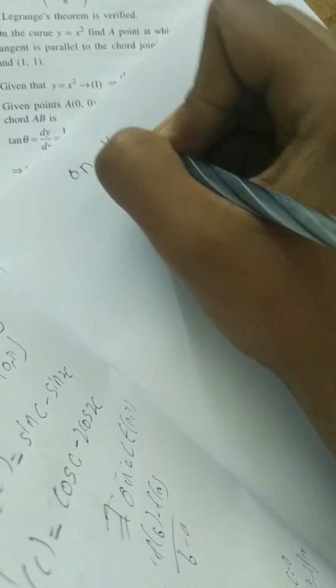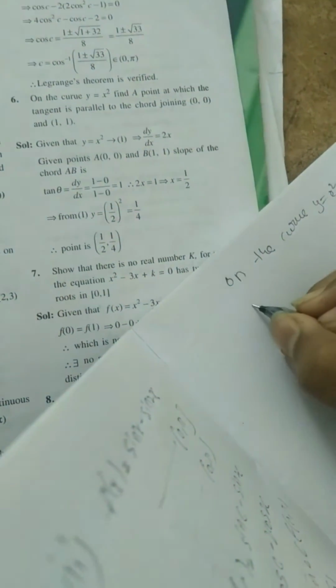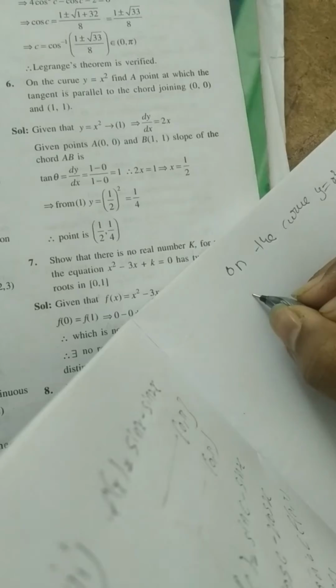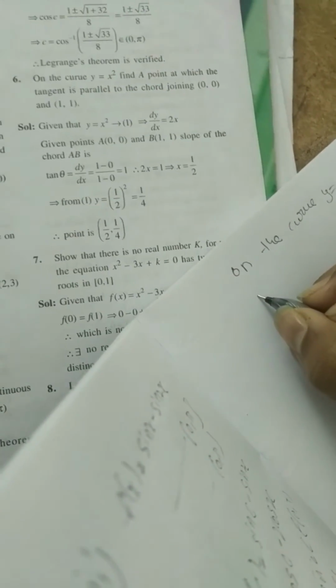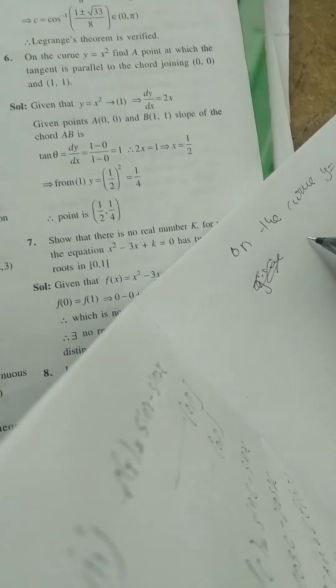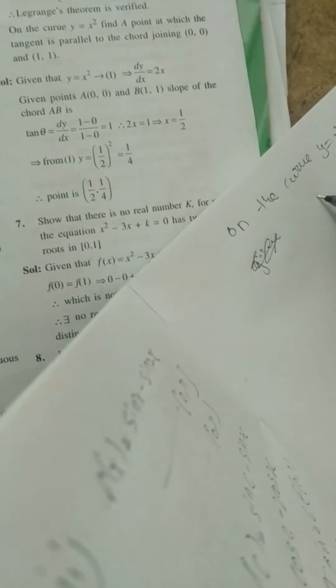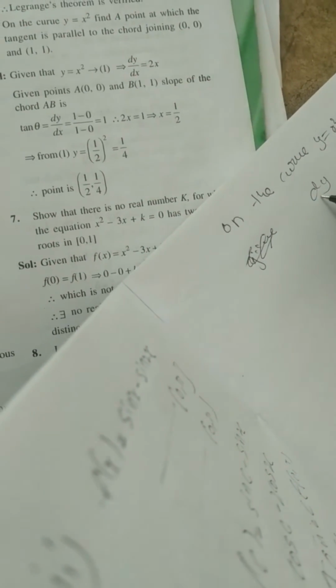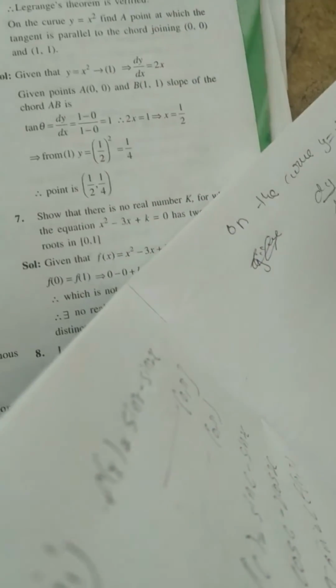Now let us go to the 6th question. On the curve y = x², find a point at which the tangent is parallel to the chord joining (0, 0) and (1, 1). Differentiating on both sides, dy/dx = 2x.